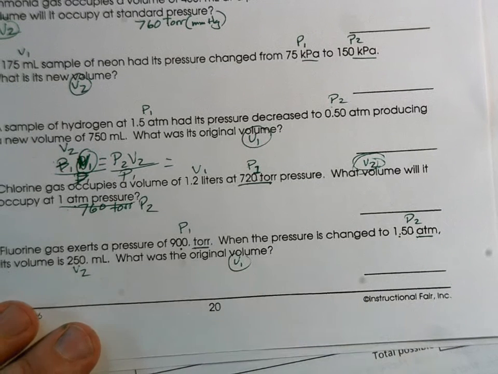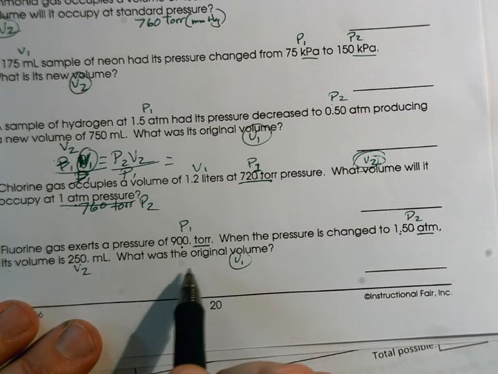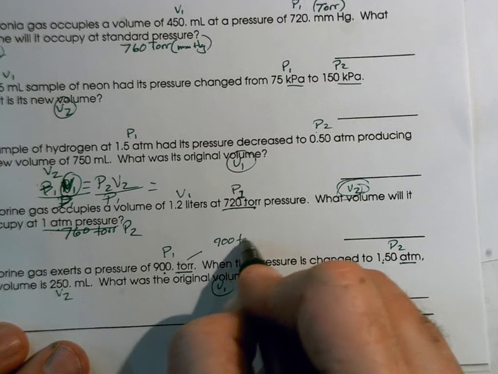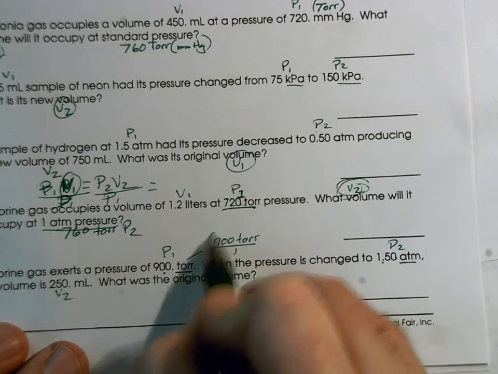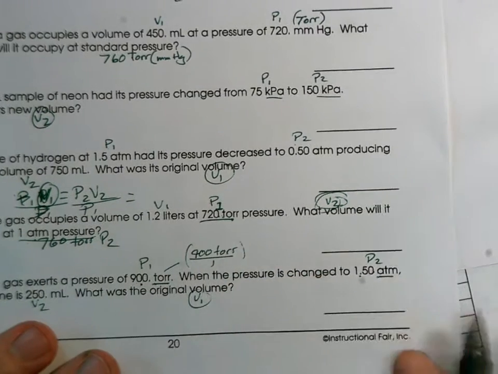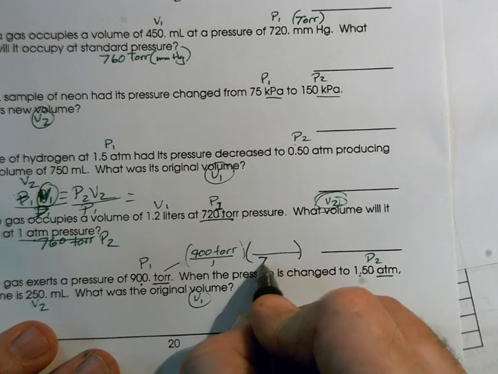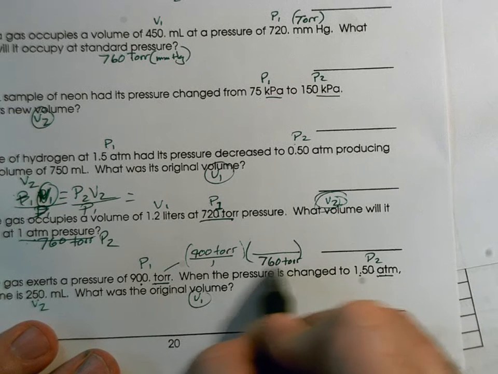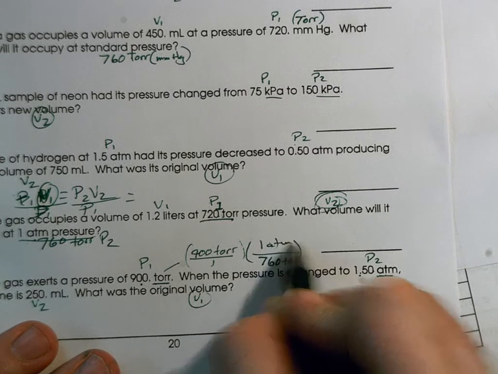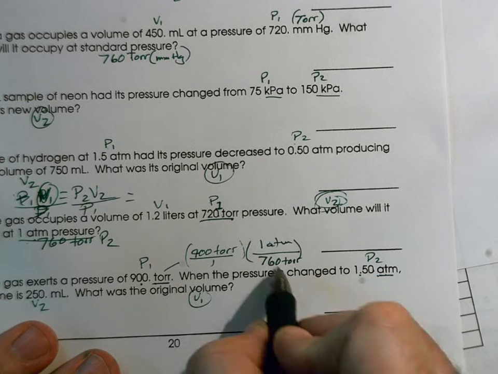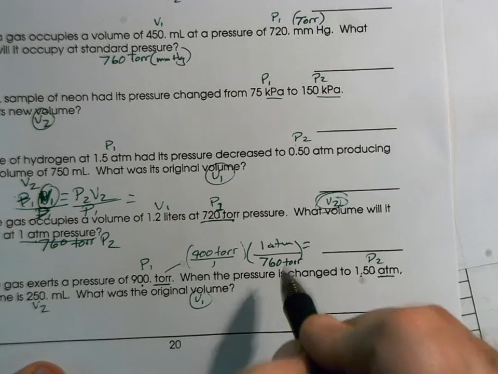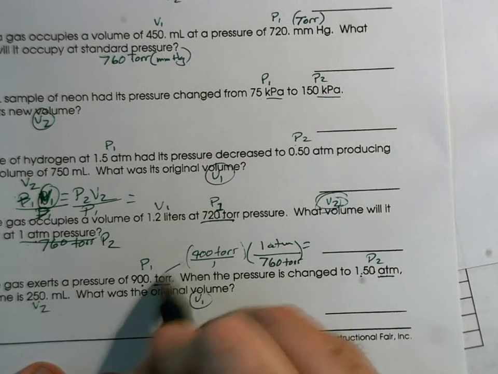I think I'm just going to change this one to torr. So let's come over here. We have 900 torr over 1. This is just a conversion factor. We want to get rid of the torr, so we say there's 760 torr, this is just from the notes, and we want to change it to atmosphere. 760 torr is 1 atmosphere. So now, 900 divided by 760, well, I don't have the number, you can do that. Whatever number you get here, that's what you're going to use. You convert that in there.